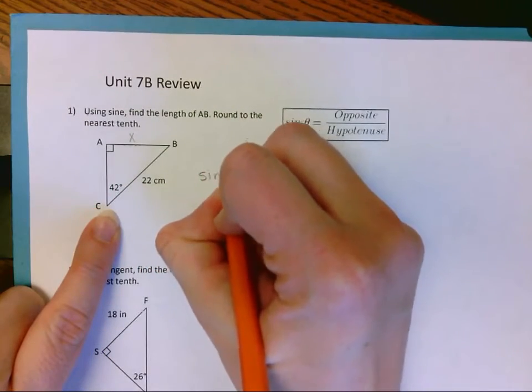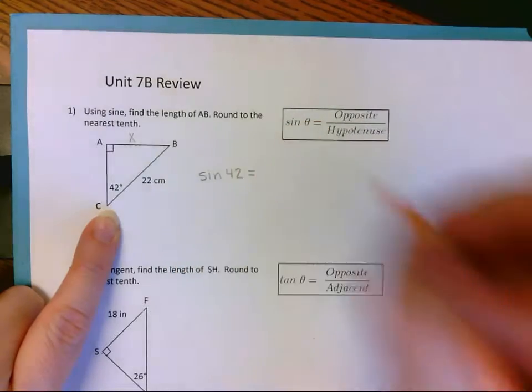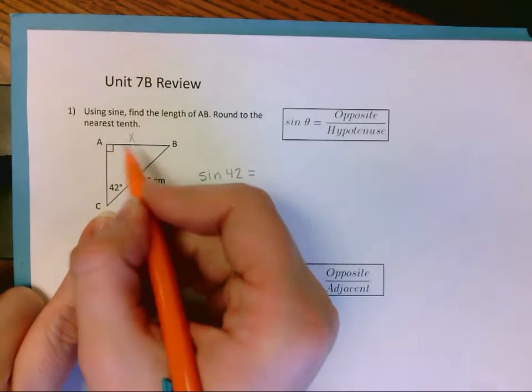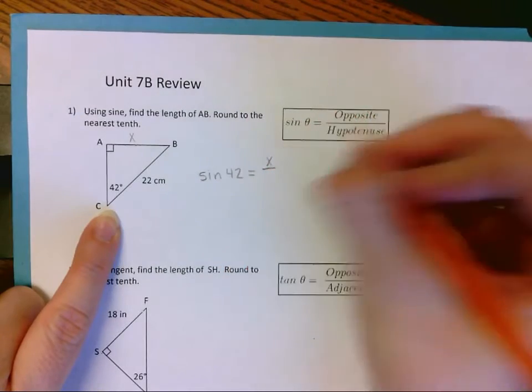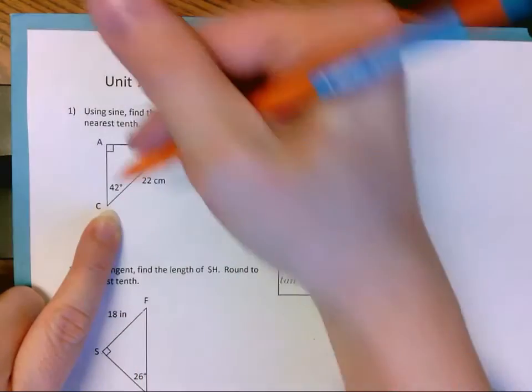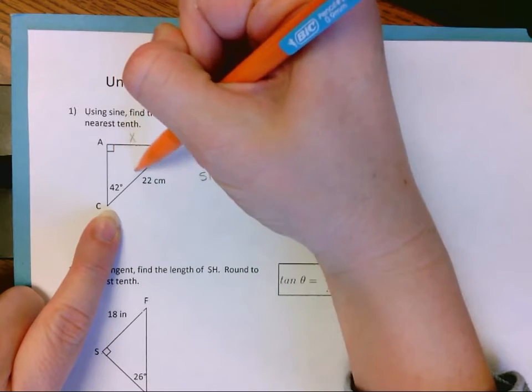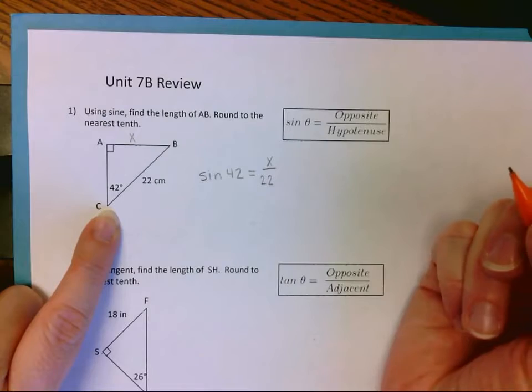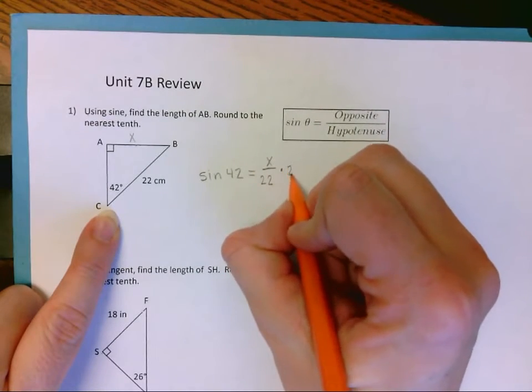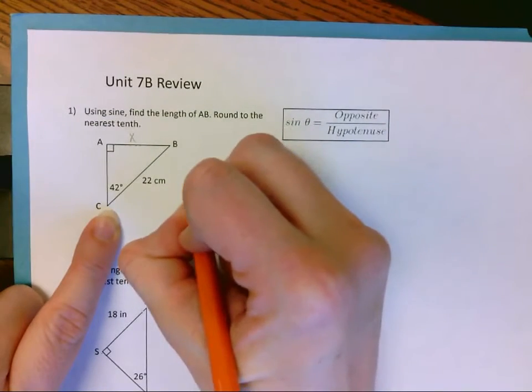So sine of 42 equals the opposite leg, AB, over the hypotenuse, which is 22. The hypotenuse is always opposite of the 90-degree angle. In order to solve, you multiply by 22 on both sides.